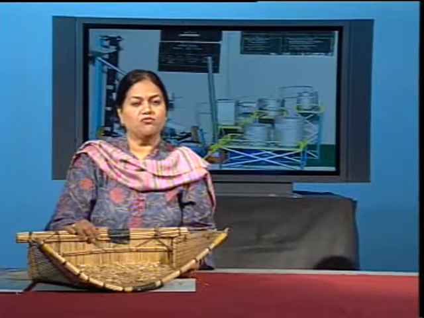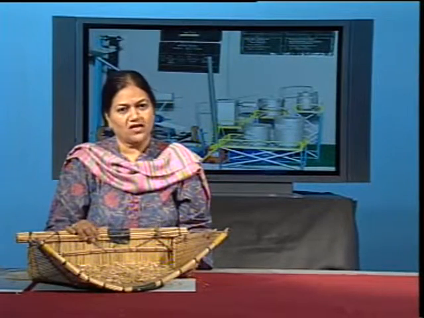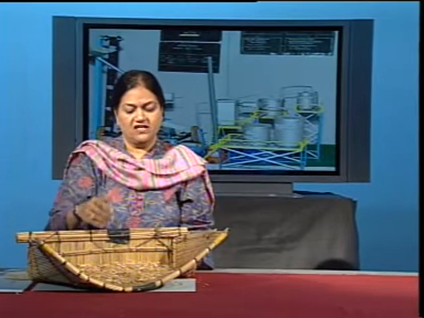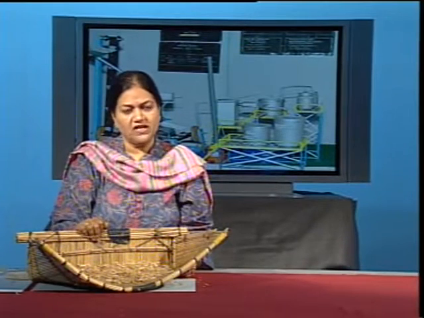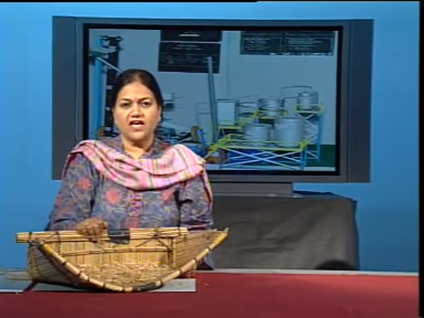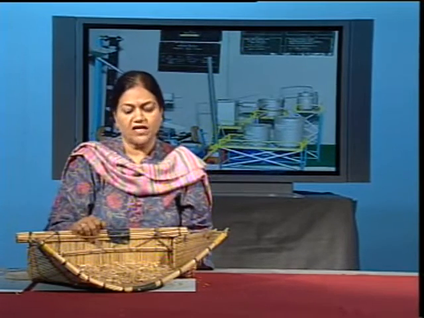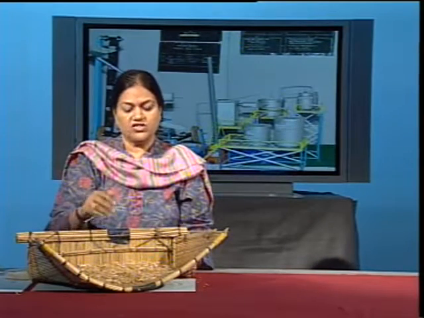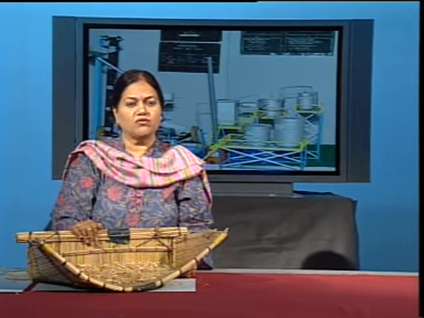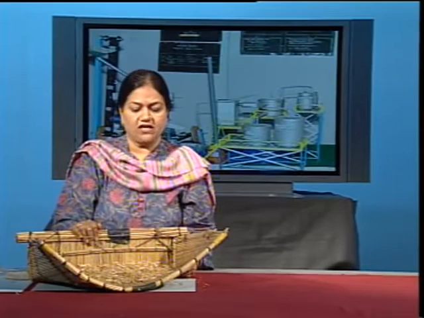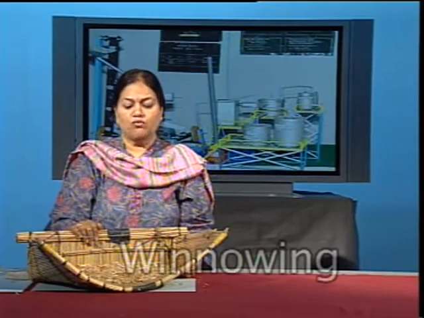The first thing would be that we will not buy such kind of wheat. But suppose you've got a sack of wheat like that, would you throw the wheat? No. India is not a country where we throw food grains. We need to develop some kind of indigenous method by which the husk can be separated out very easily, and this method is called winnowing.